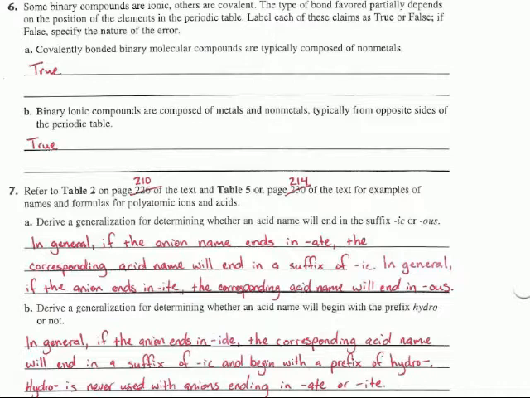All right, so in general, when do you end an acid with ic? When do you end an acid with us? In general, if the anion name ends in ate, the corresponding acid name will end in a suffix of ic. So ate becomes ic. In general, if the anion ends in ite, the corresponding acid name will end in ous. So ite becomes ous. Ate becomes ic.